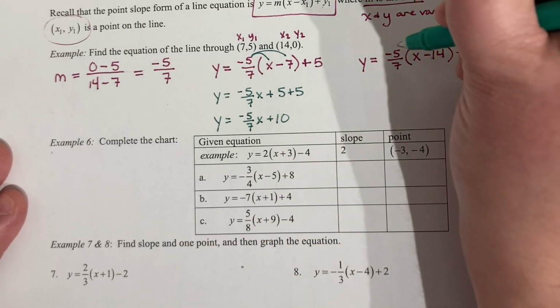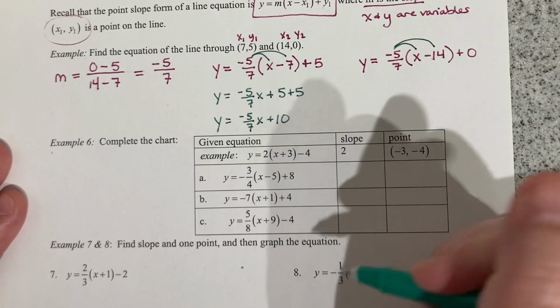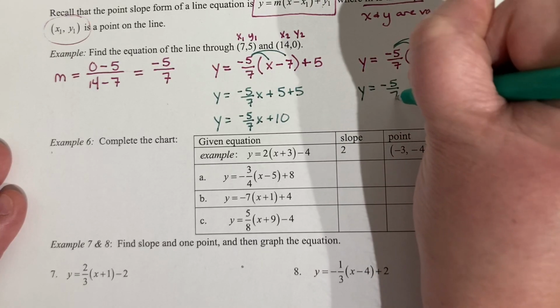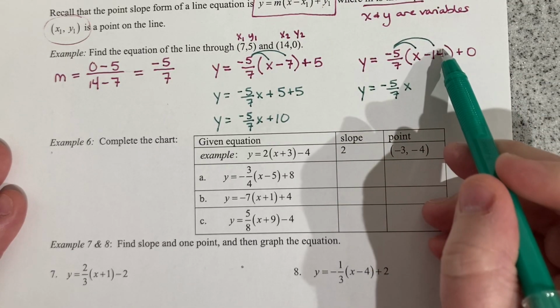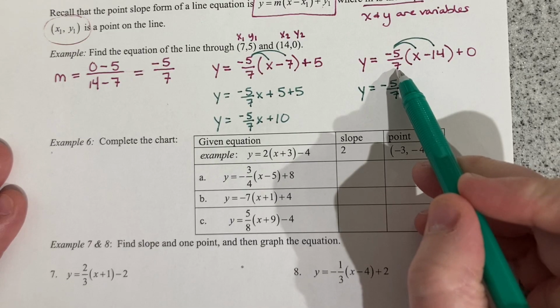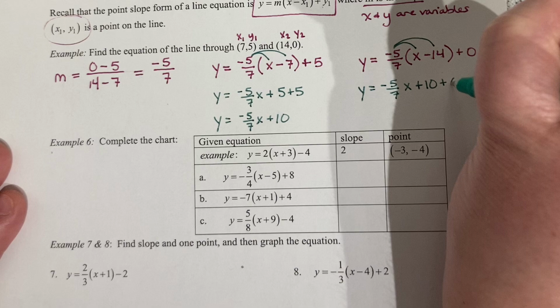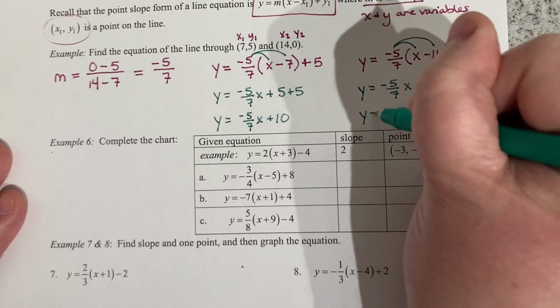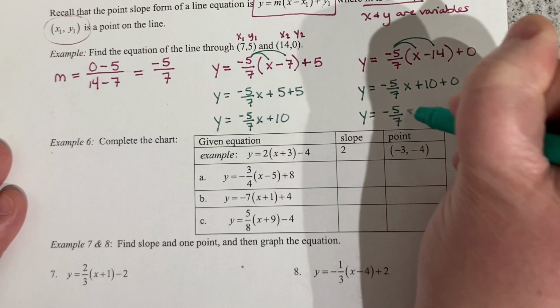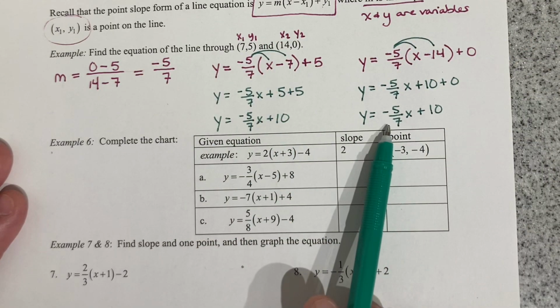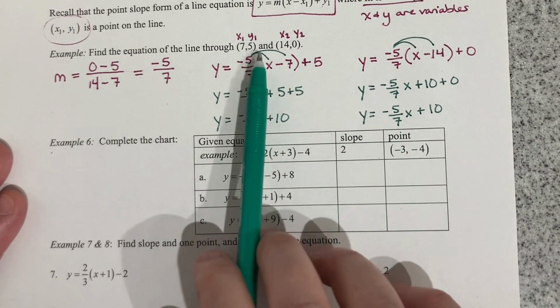All right, let's see if we get the same thing here. I distribute the -5/7. So y equals -5/7 x. Well, 14 divided by 7 is 2. So it's -5 times -2 is plus 10 plus 0. Oh yeah, plus 0 is not changing that. So it's definitely the same line. We can use either point and we get the same line from point slope form.